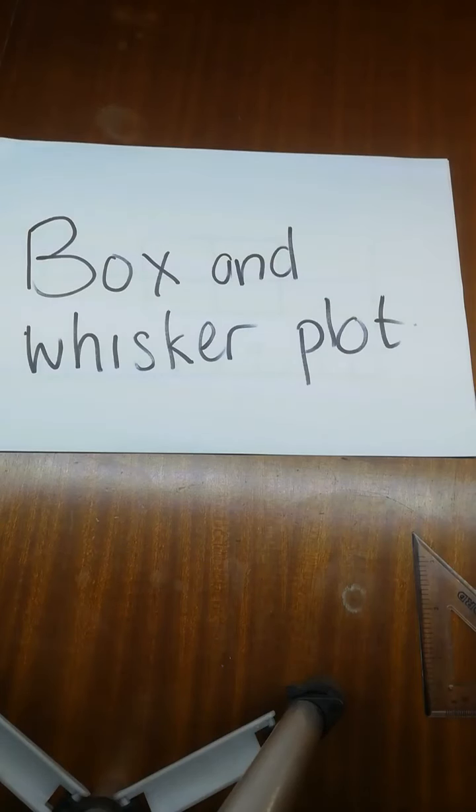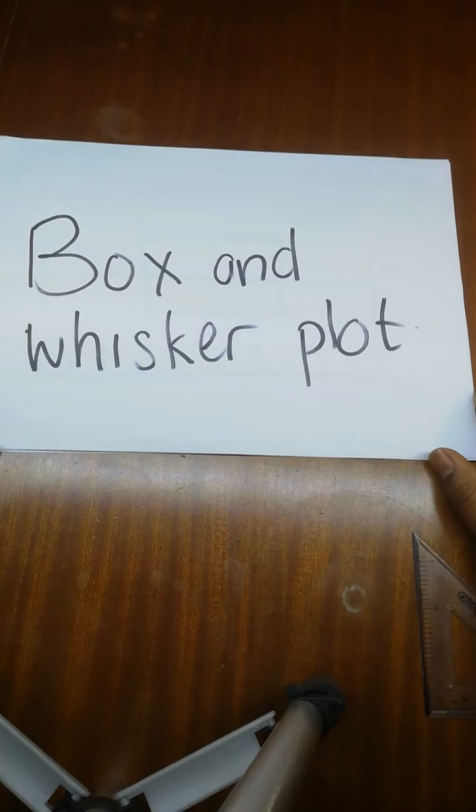Good day everyone, and today we're gonna talk about the box and whisker plot. So how to read it and what other information we can get from the box and whisker plot.